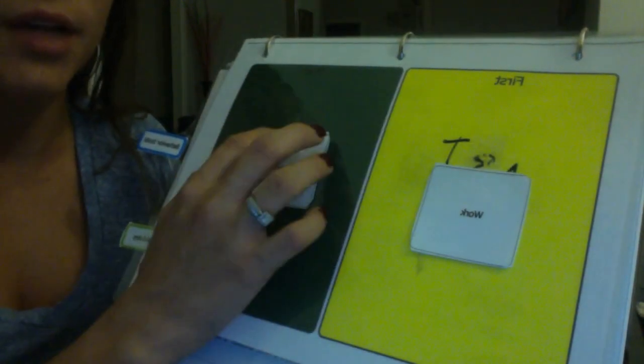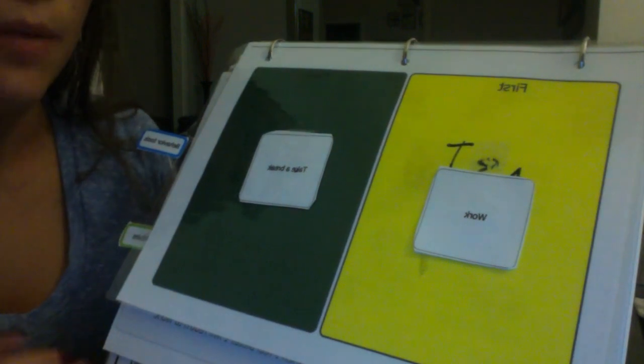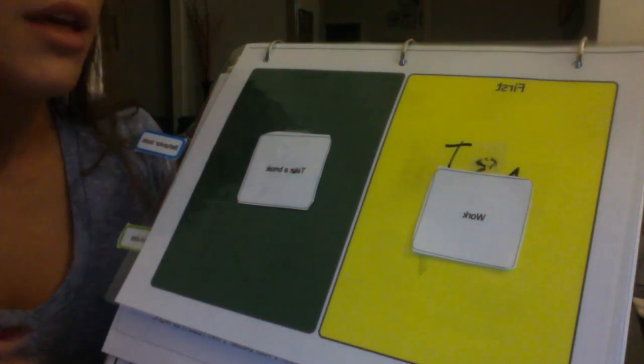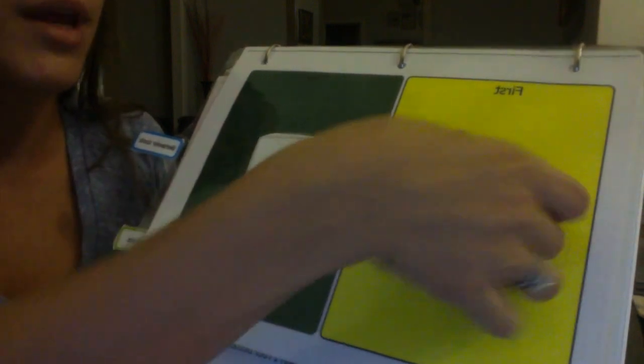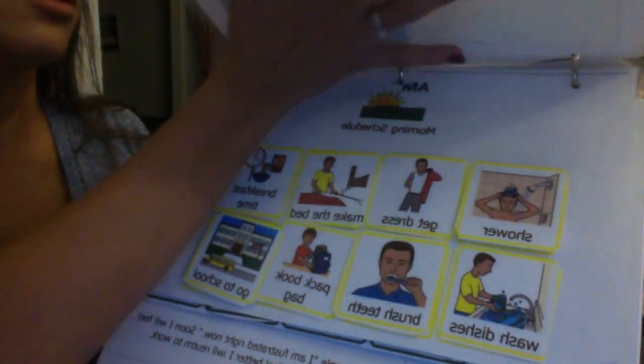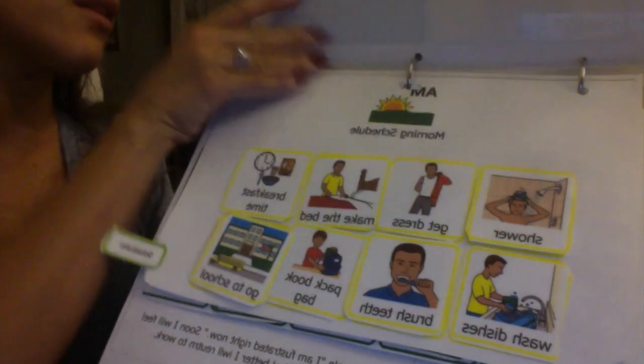In this other section right here, I included a first-then board. So let's say Brandon is having a hard time in class. He could simply say, okay, look, first we have to work, then you could take a break. Or first we're going to do art, then take a break. Once again, he could read, so the communication partner could just write down what is expected of him.